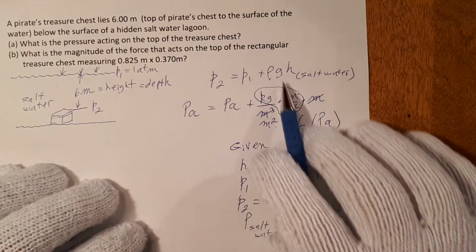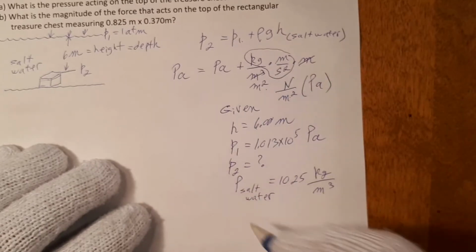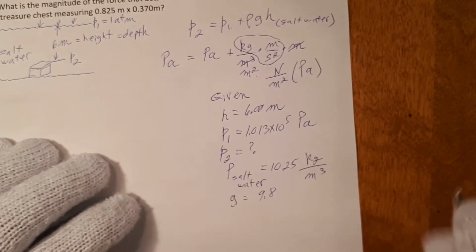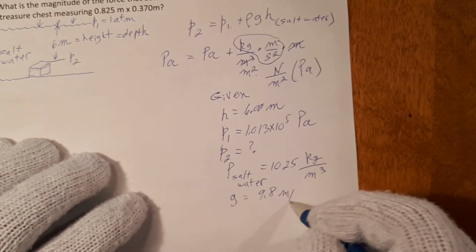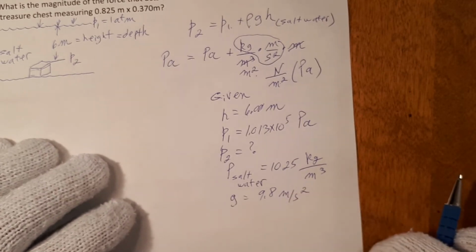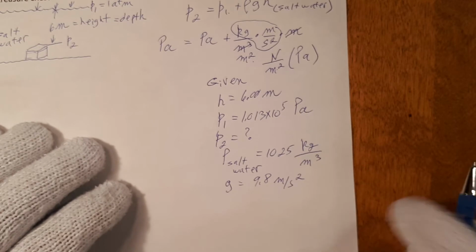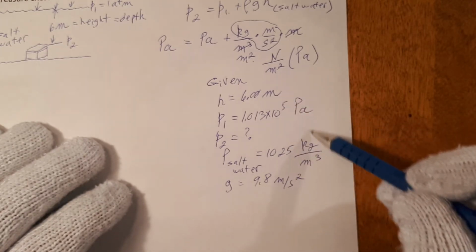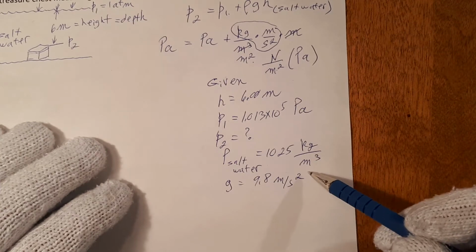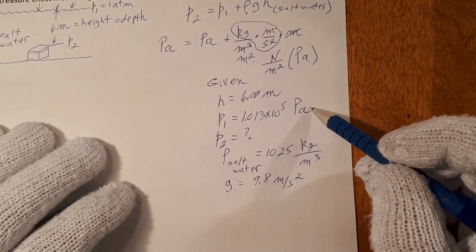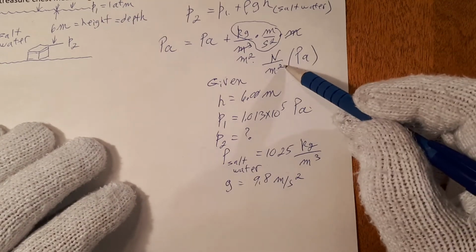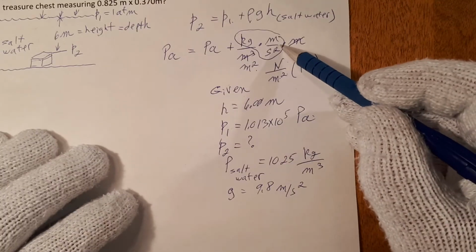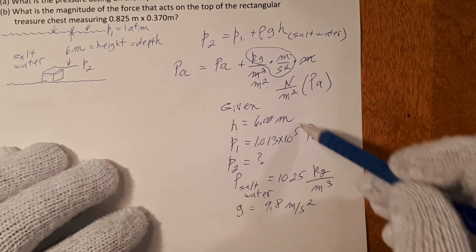And what else do we have here? G. G is understood. Gravity is all around us all the time, 9.8 meters per second squared. I think we have everything that we need now. And we'll look at the units, make sure everything is in the proper metric base units. This is a derived unit, and it's derived from the original base units. A Newton is also a derived unit. So everything here is in proper base units.